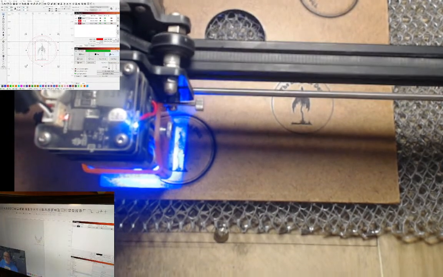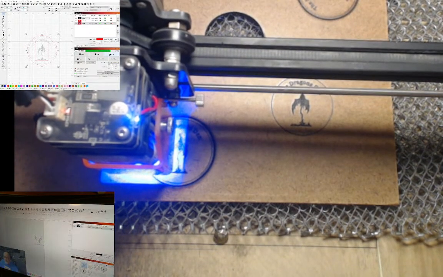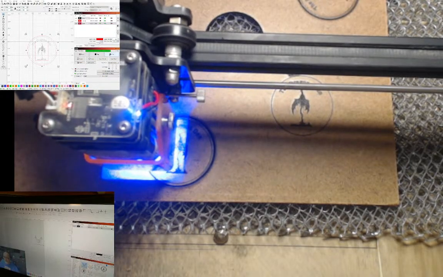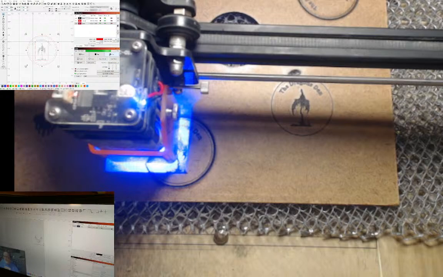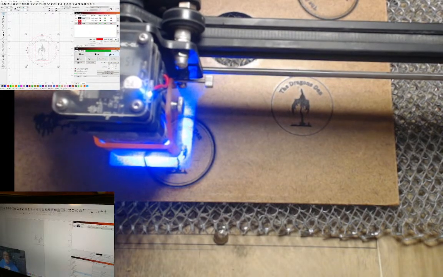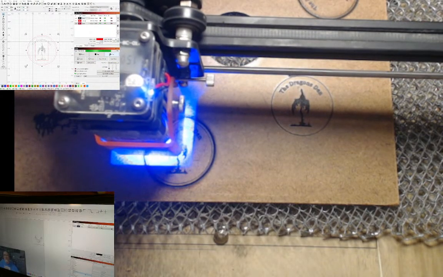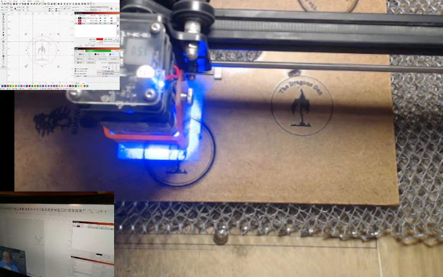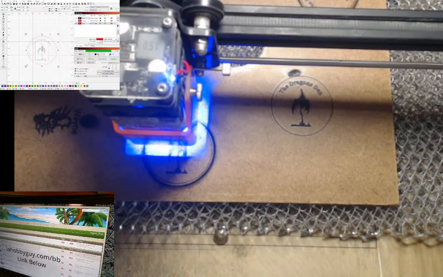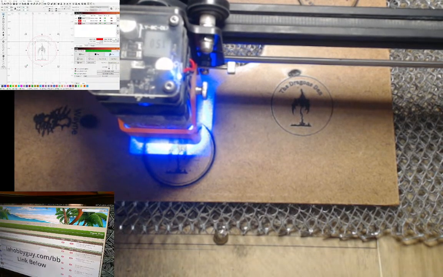So now the question is, where do you get all of these art libraries, and where do you get all of these cut libraries for your specific laser? Well, that's a good question, Rich. Let's answer that real quick. So, here we are on my hobby forum.